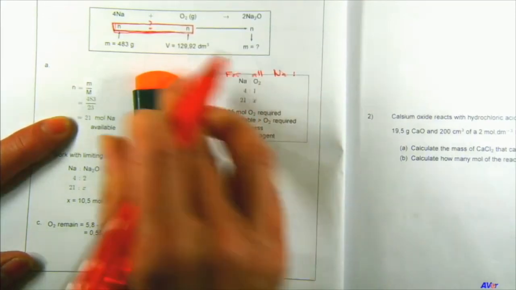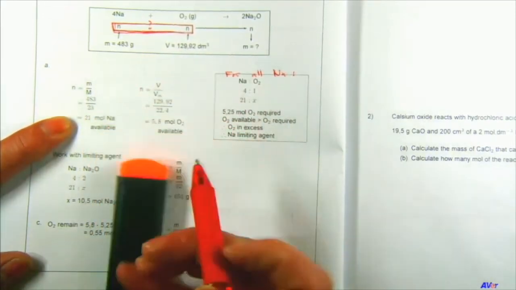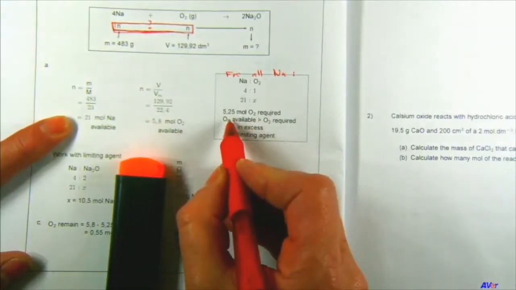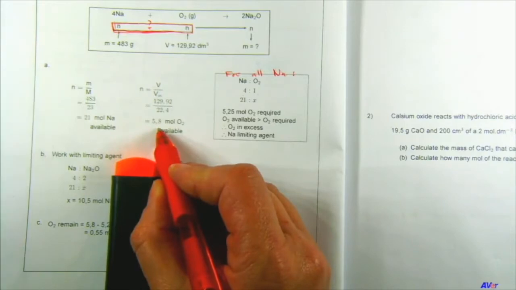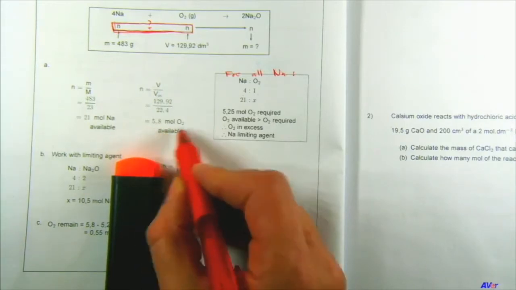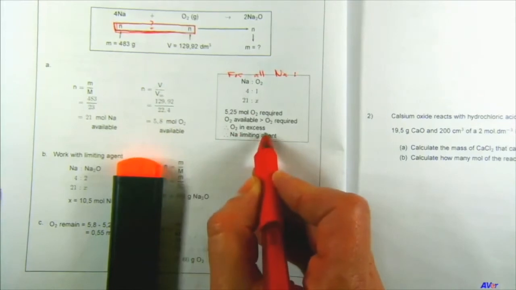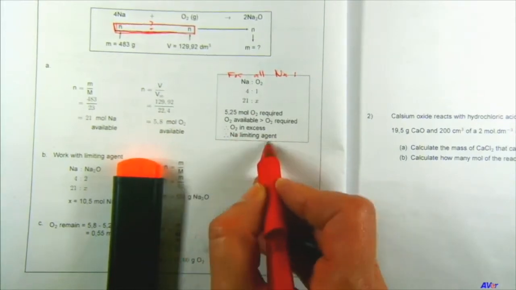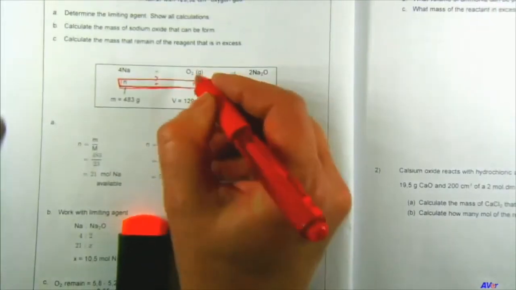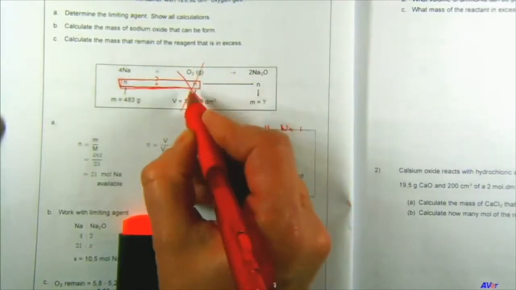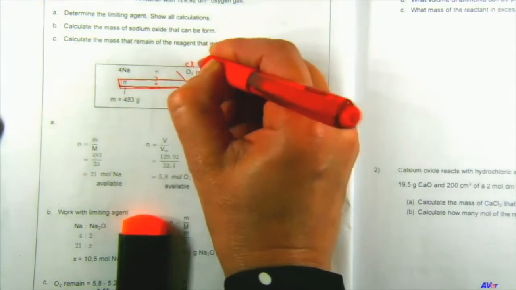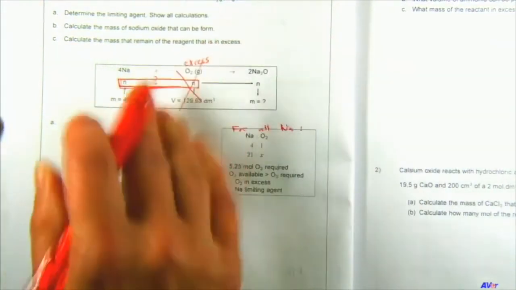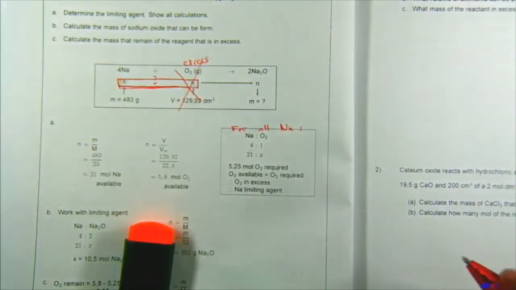Okay, and then I again open up and see, 5,25 required, but I have 5,8. What does that mean? I've got more than enough. Some will be left over. So the O2 is in excess, and immediately sodium is my limiting agent, and I say, don't do anything more with oxygen because it is in excess. If something is in excess, I'm going to ignore it for the rest of the question.